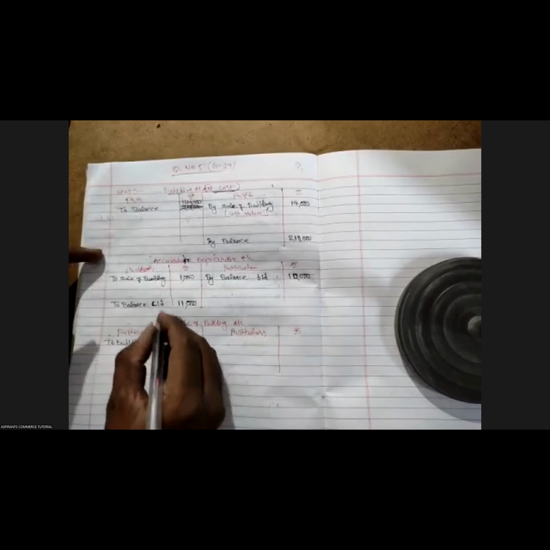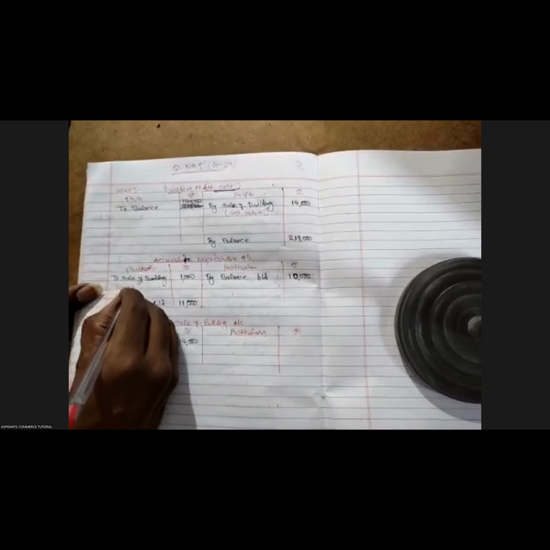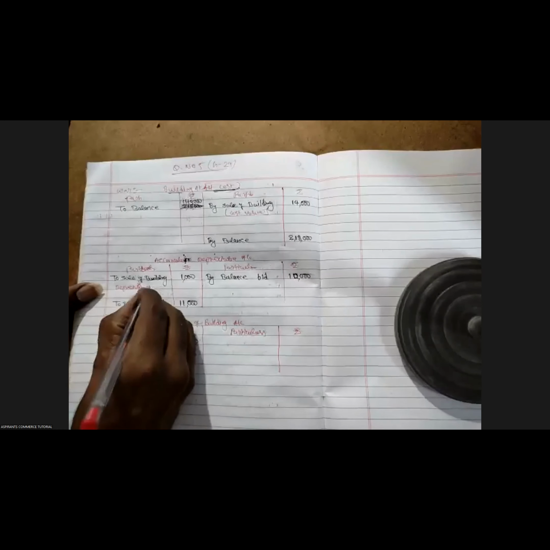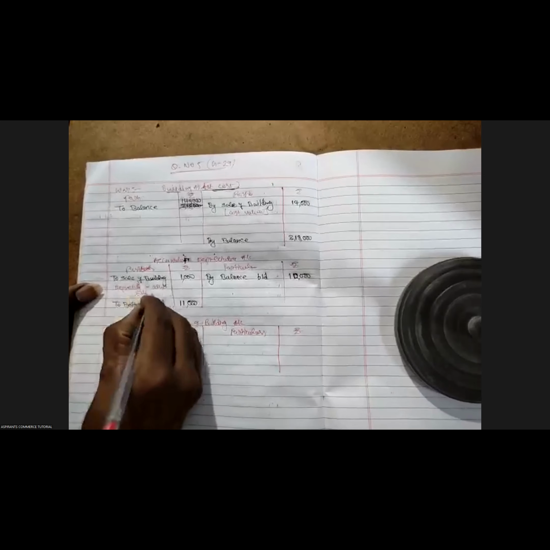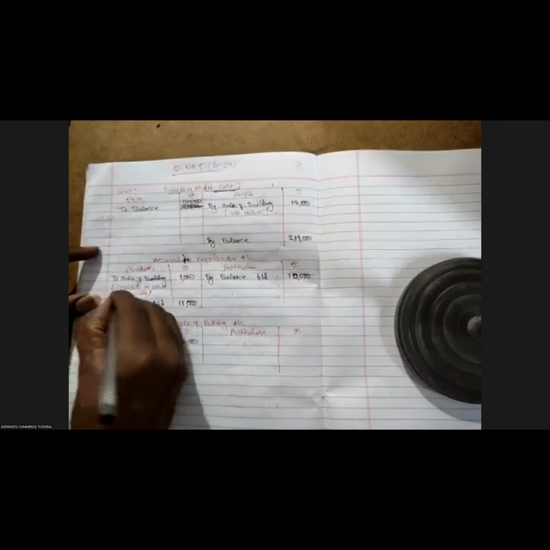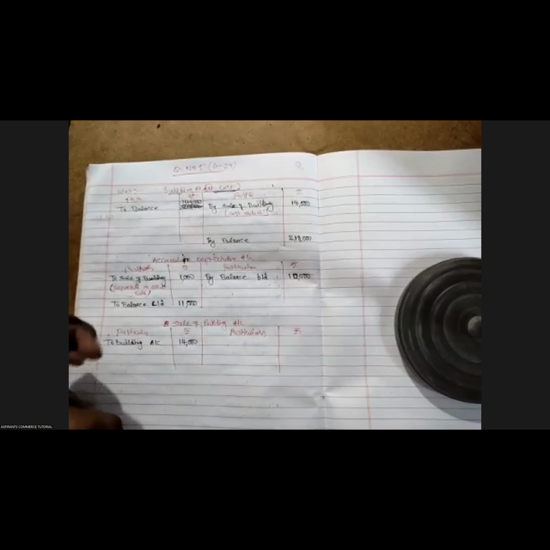Next page you can see this is depreciation on asset sold. Depreciation on asset sold is 1,000 rupees.